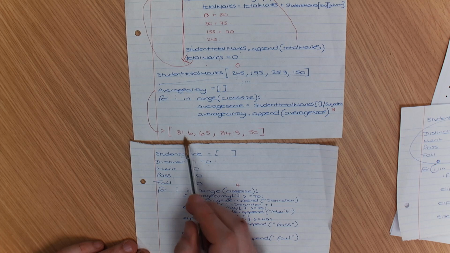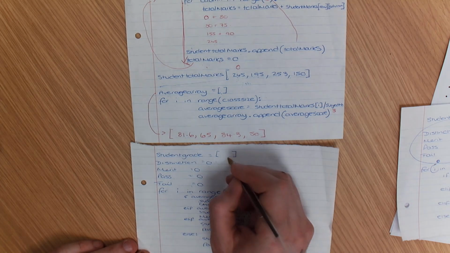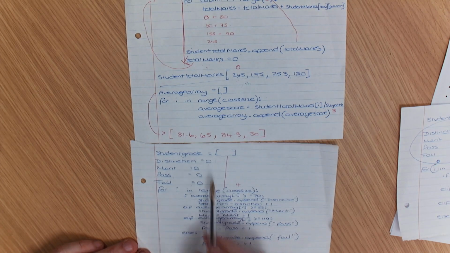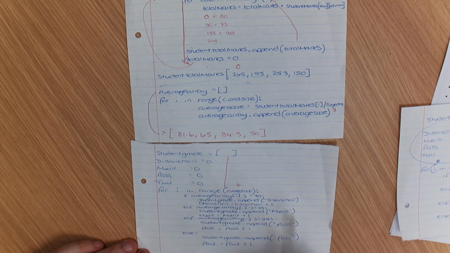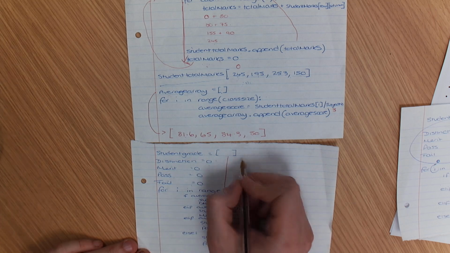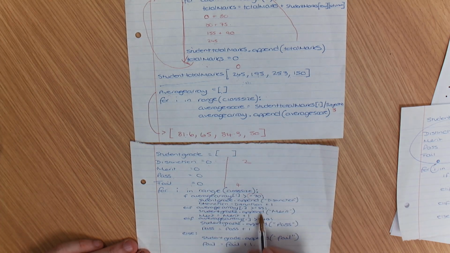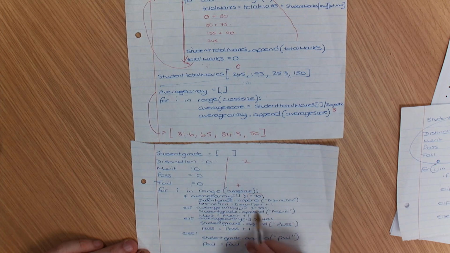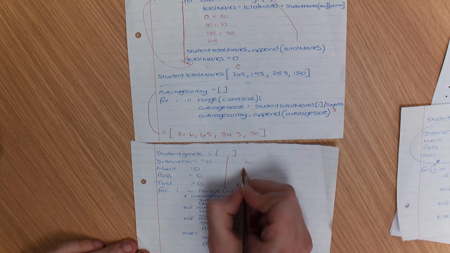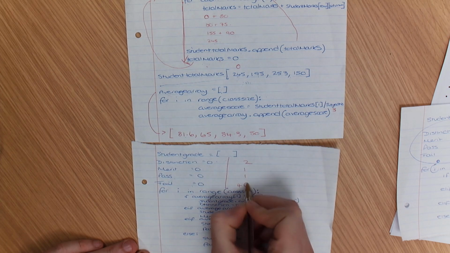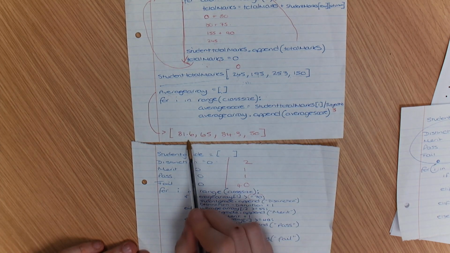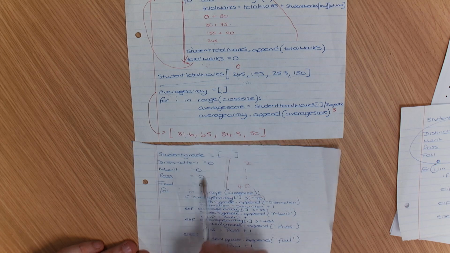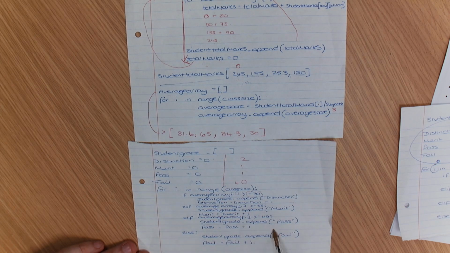If it was, so what would be the value of distinction now? Looking at this, if it's 70 or more, yep, so that would have gone up to 2. What would merit have been? The average would have been 65 for that, so 55, 1 merit, 1 pass, and 0 fails. So once it's gone through each of those, these values will have changed, but also the student's grade will have been appended to the end of that list.